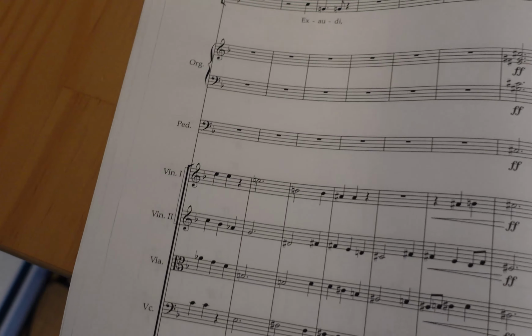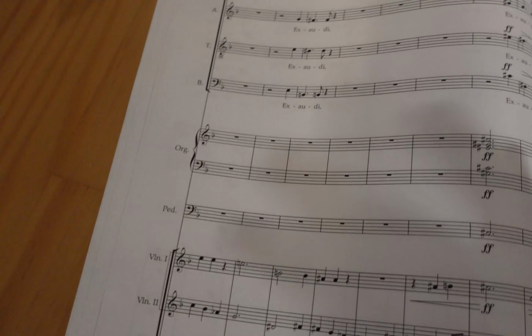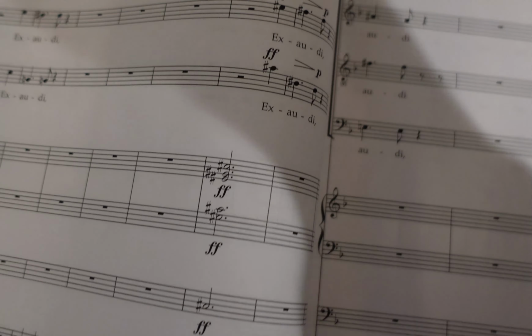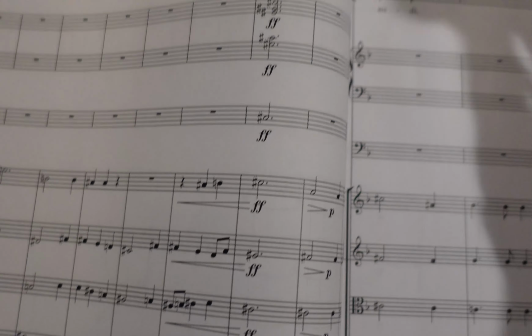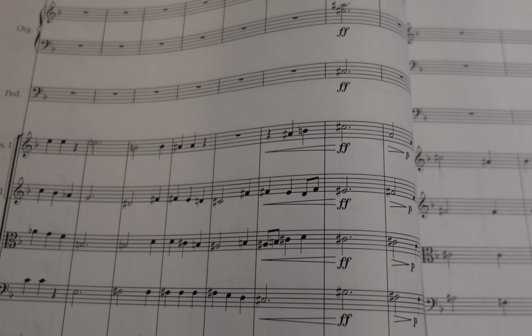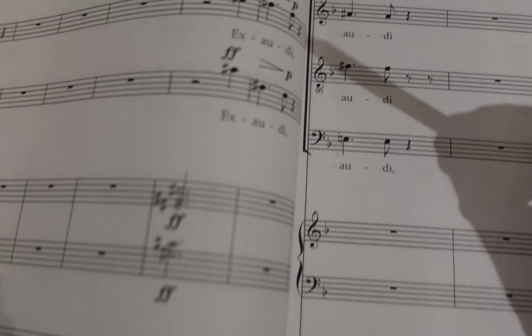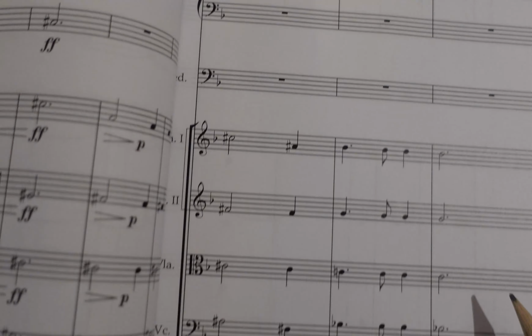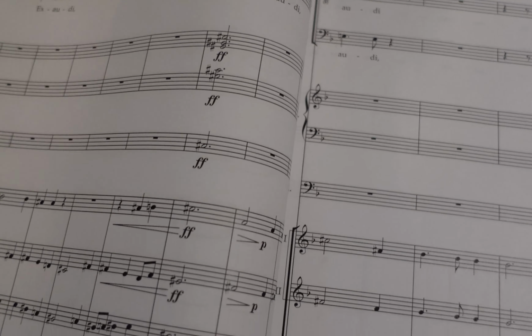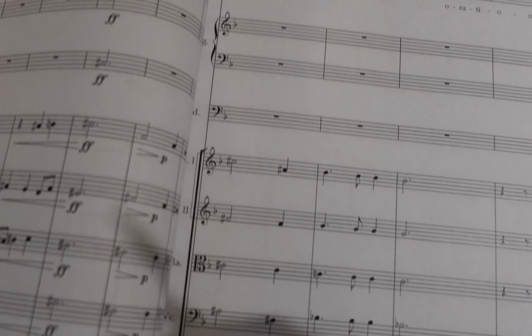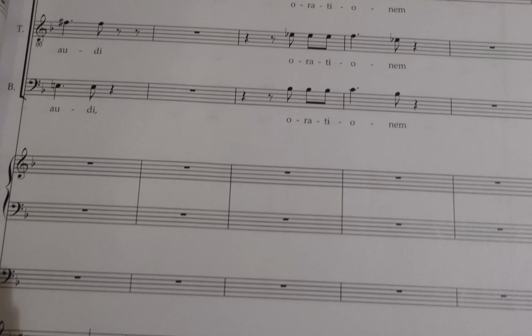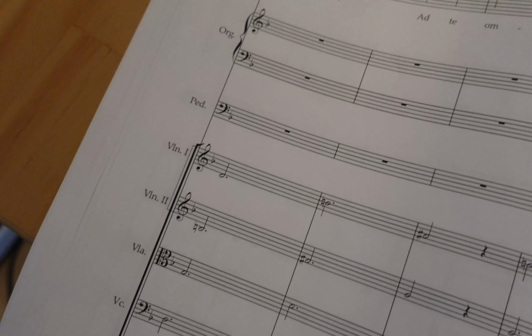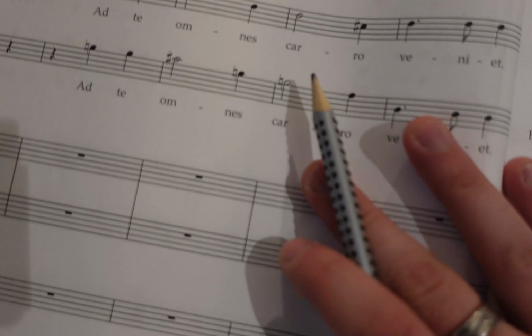And at the end of that string interlude after the second exaudi, we're going to have a large crescendo, building back up into that fortissimo, and the organ's going to play a big role in that. That great big chord is going to cut through in a major way, and we're going to do the same musical idea again, but this time we're going to run forward into something different. We have this exaudi, and then the harmonies get a little bit less traditional again. And we end off with this orationem meam, ad te omnis caro veniet.